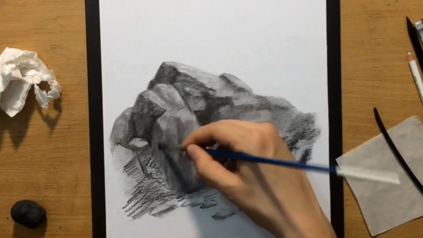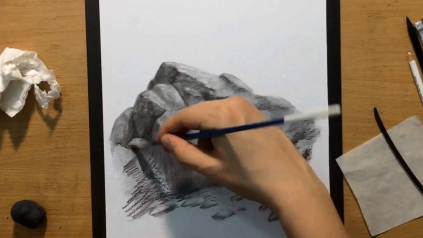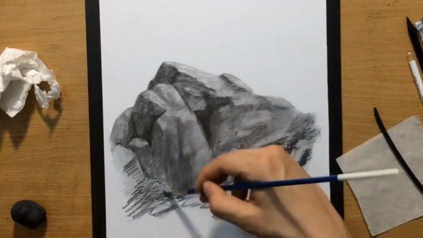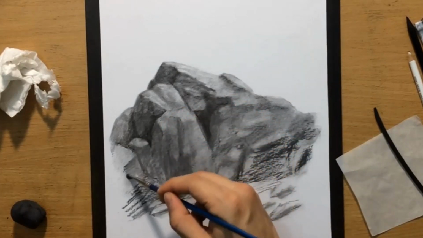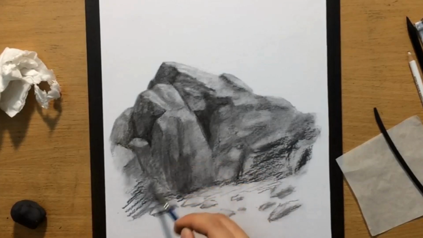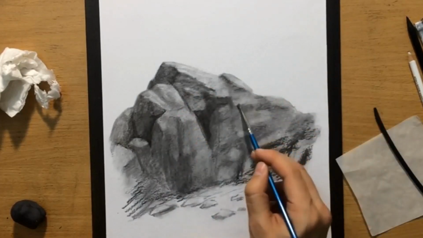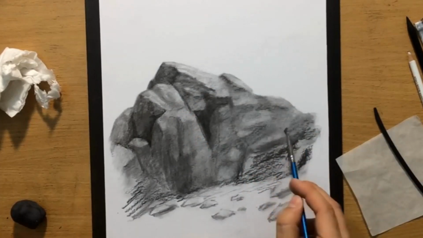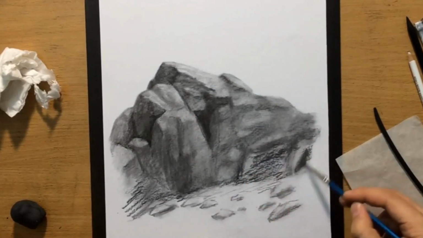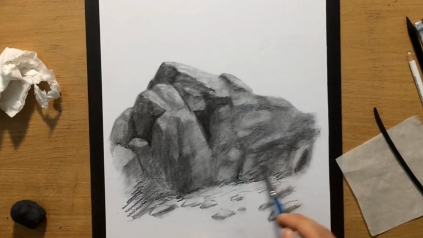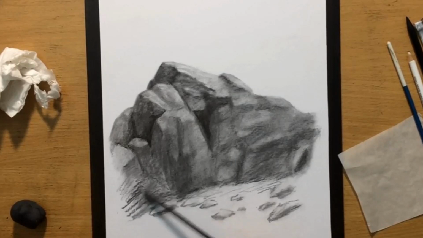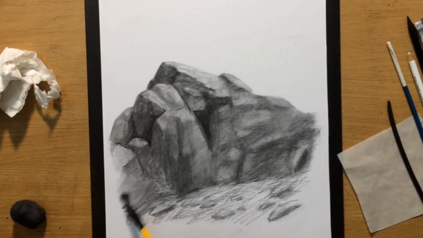So I like to use those in a combination with other blending tools such as tortillons, as well as sometimes even my finger. I like to combine different types of blending tools. I like to take advantage of all of the good things about different blending tools, their advantages, and I don't like to limit myself to just one blending tool, because they all do have slightly different effects.